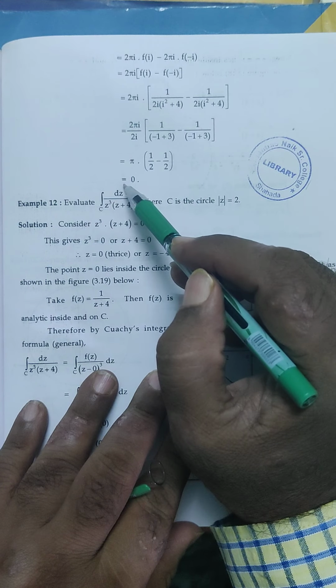Example: we use this Cauchy integral formula only for the points inside the circle, not for points outside the circle.